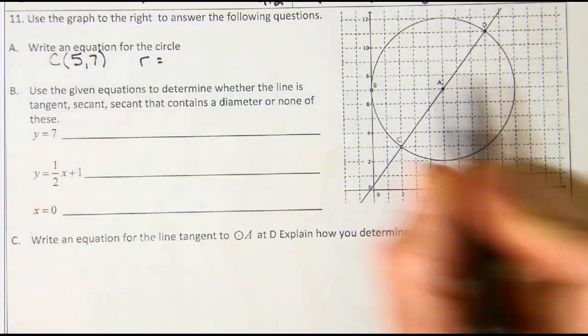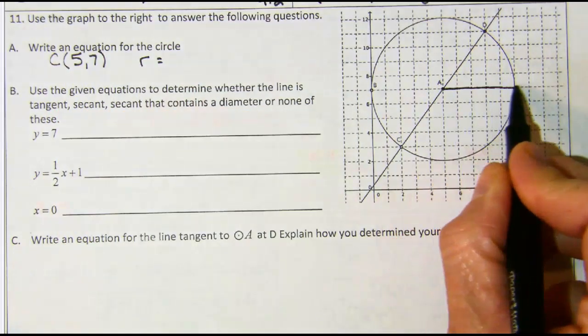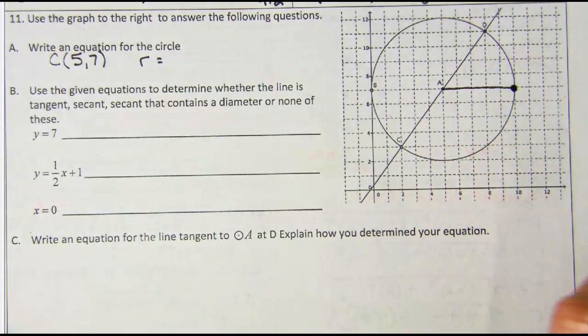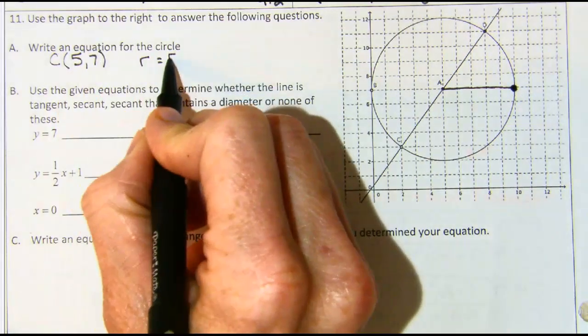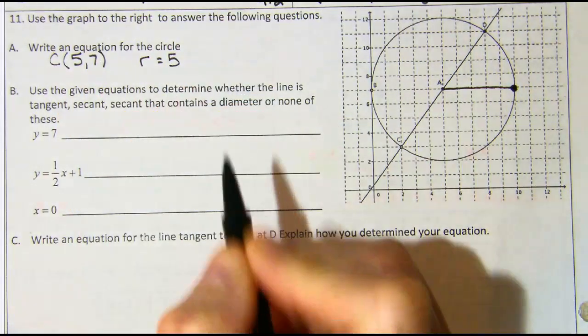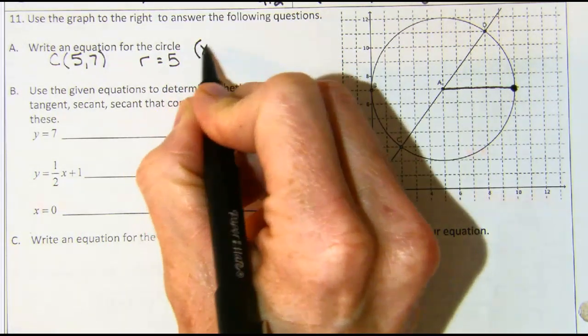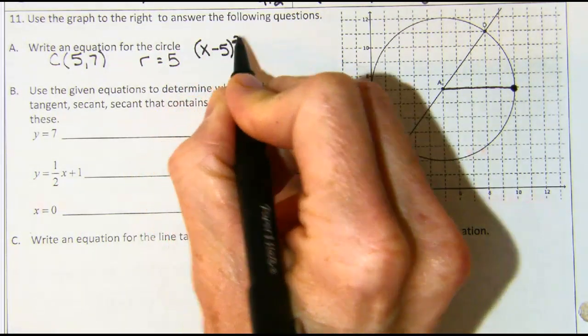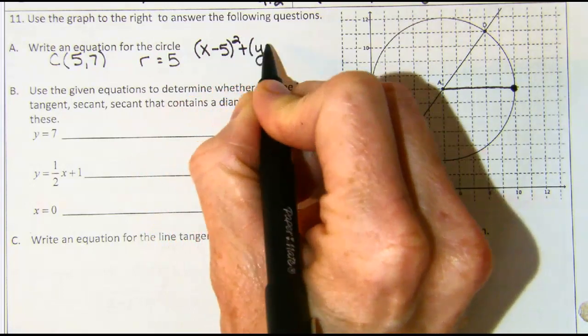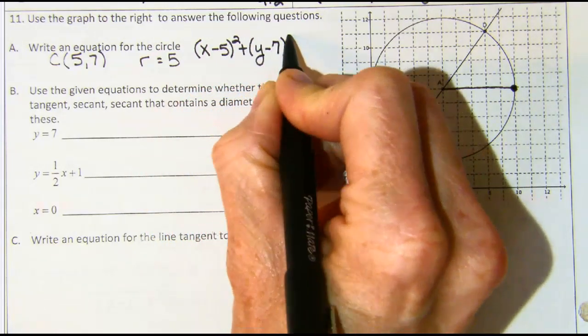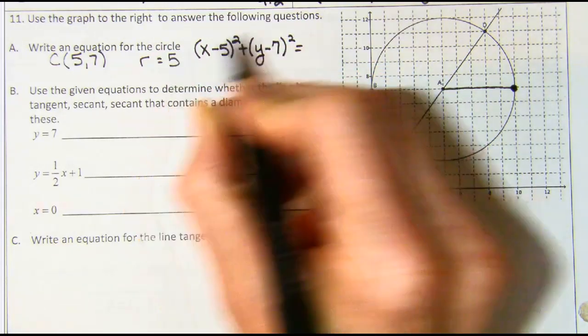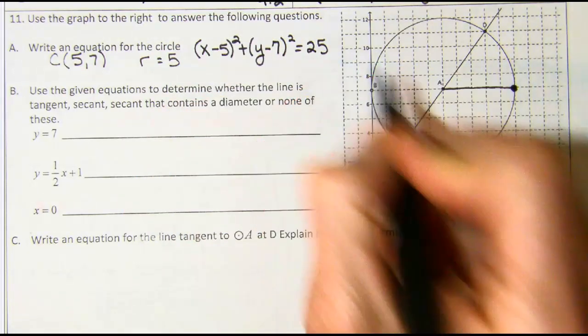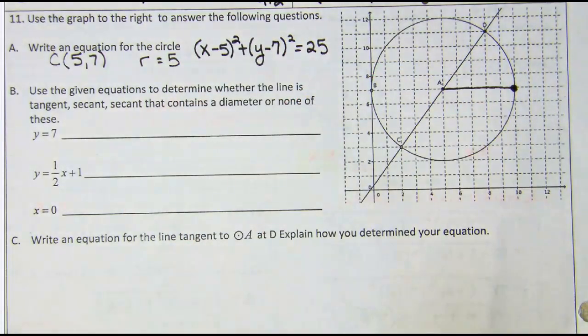And the radius, easiest thing to do with the radius is just to count that right there. That looks to me like 5 units. So the equation for the circle would be x subtract 5 squared plus y subtract 7 squared equals 5 squared, 25. That is the equation of the circle.